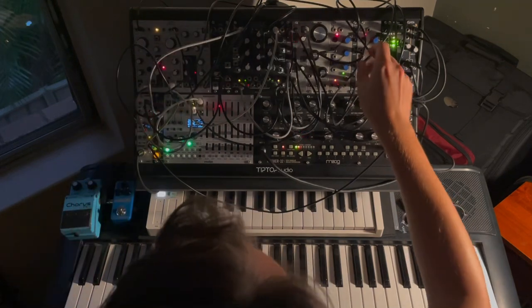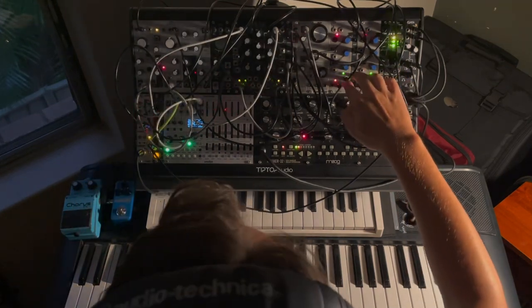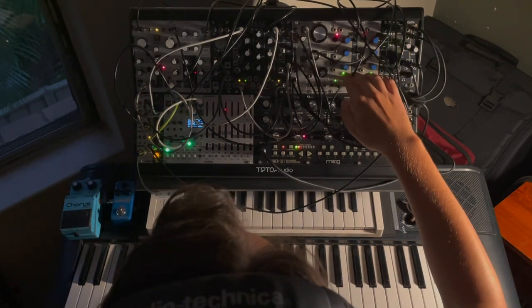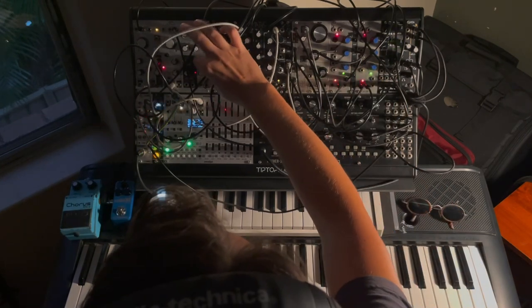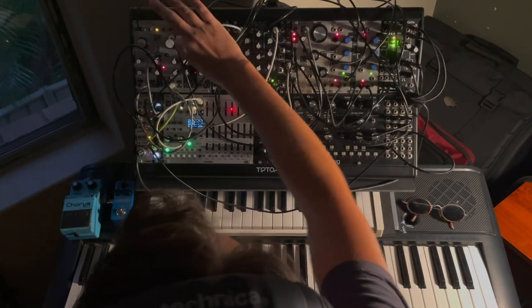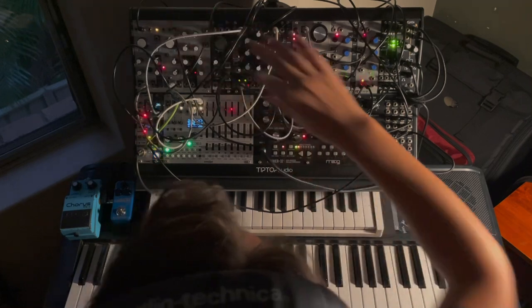It's just from that, okay. So this function, its CV output is controlling the fold amount, just barely, just a bit on this.